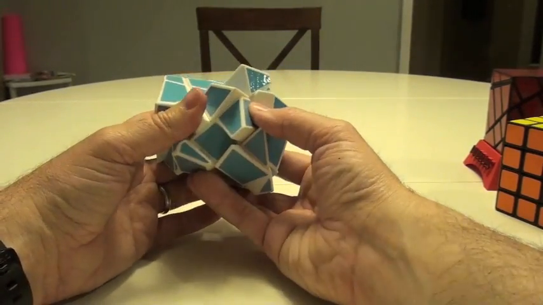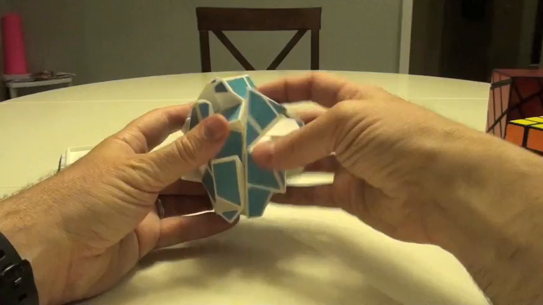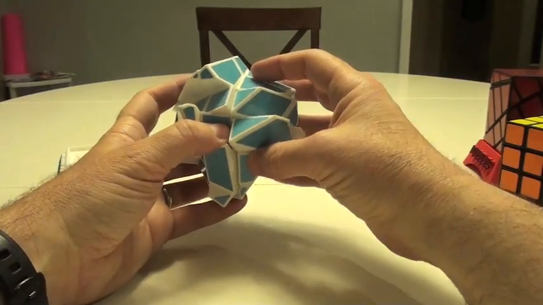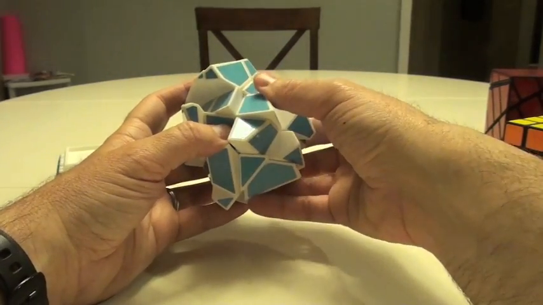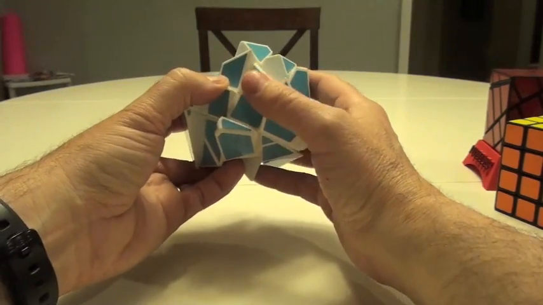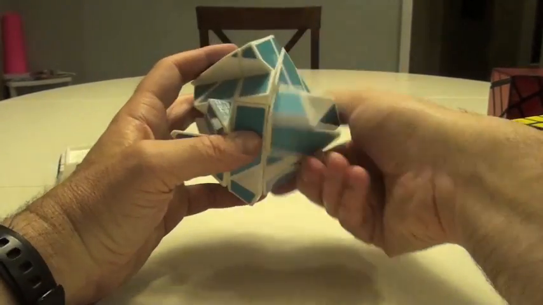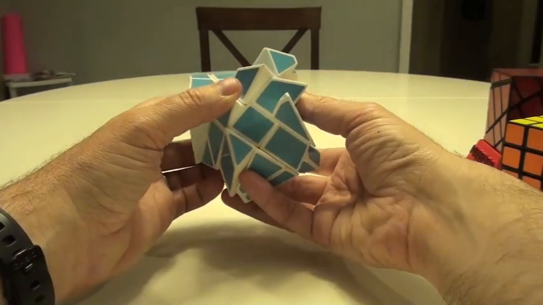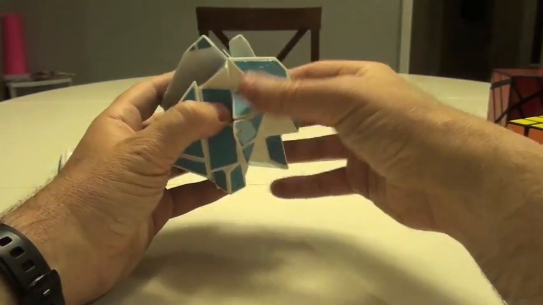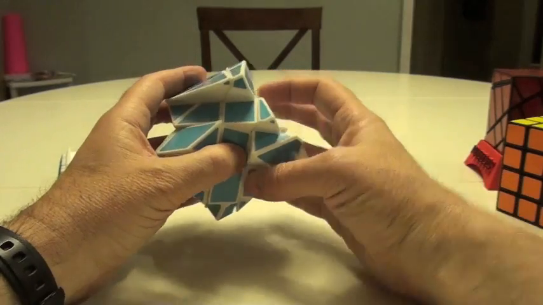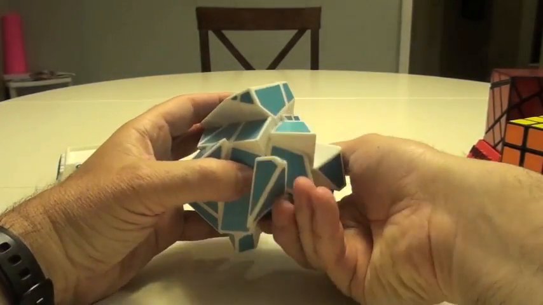So I'm going to go around and just arbitrarily find another one. Double turn, and no. Doesn't work. So do another one. Double turn, and that doesn't work. And I think I'm running out. Double turn, and aha! There it is. So this one is the one.